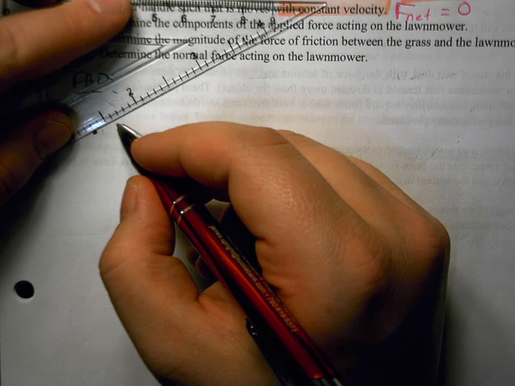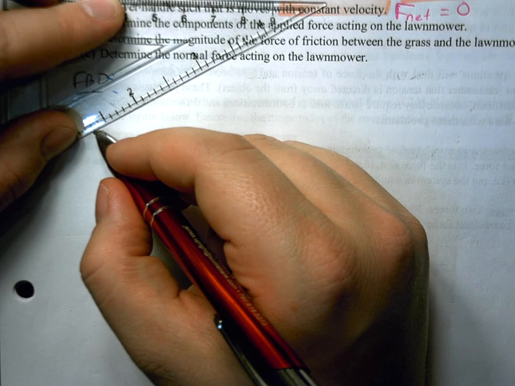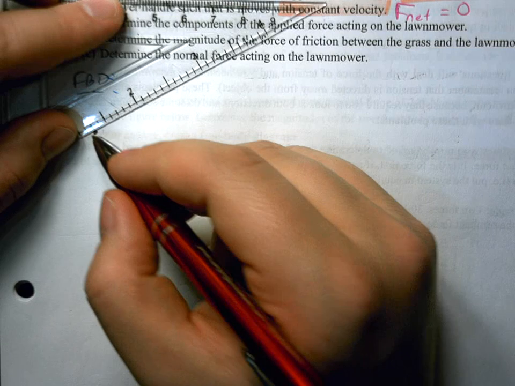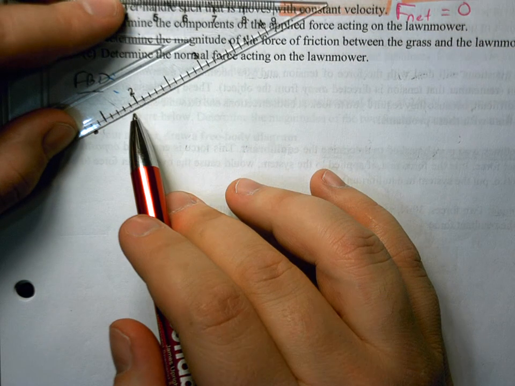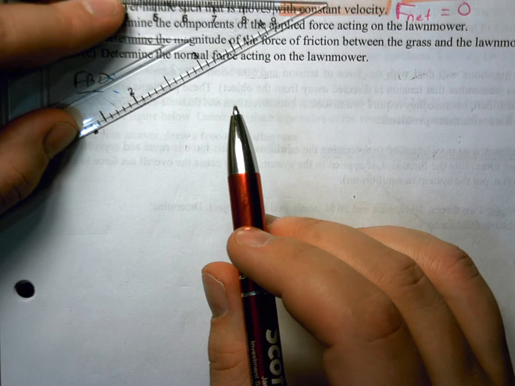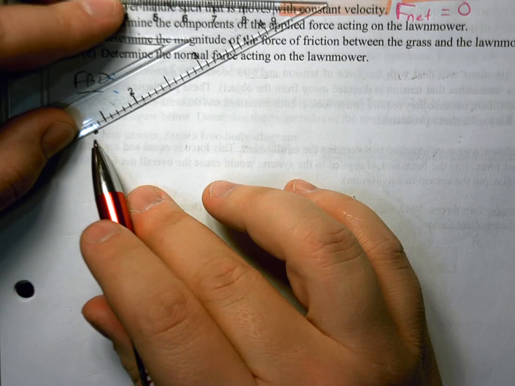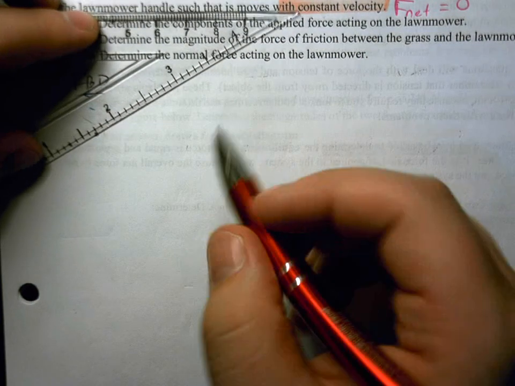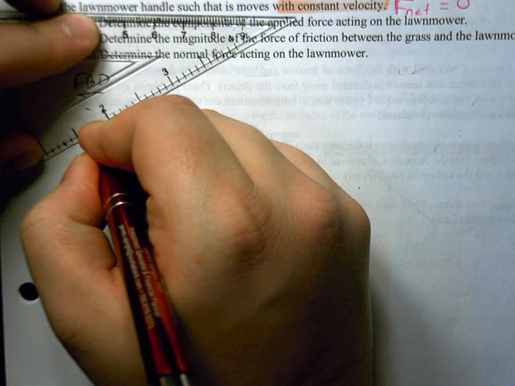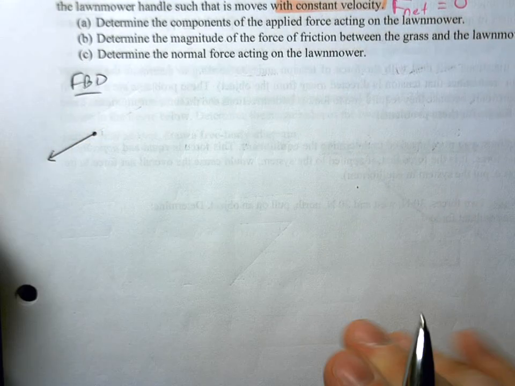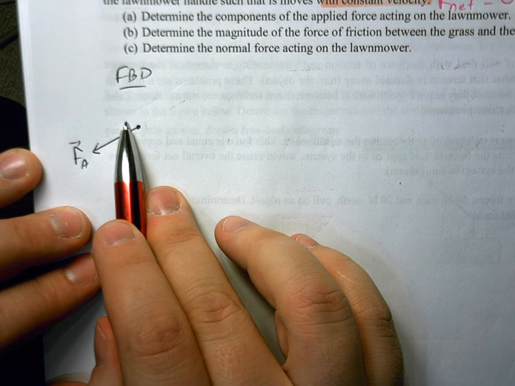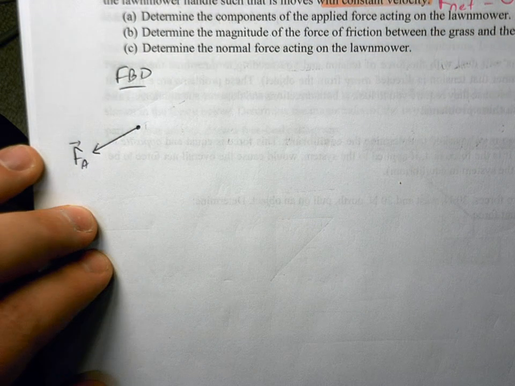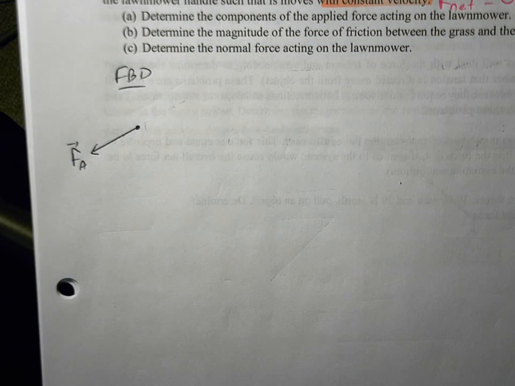Now a lot of people would want to draw the vector pointing down and pointing into the free body diagram's dot. Almost. We want to just translate that vector because we want the tail of that vector to be coming from the free body diagram's dot. So that vector, the applied force, is going to look a little bit something like this instead. So we're going to have that applied force, and then this angle here is going to be 40 degrees below the horizontal. I'll sketch that in a moment.